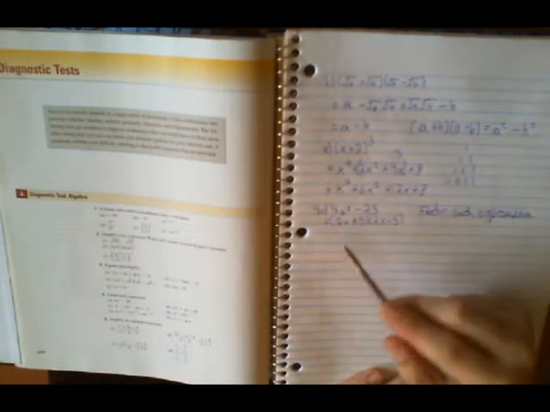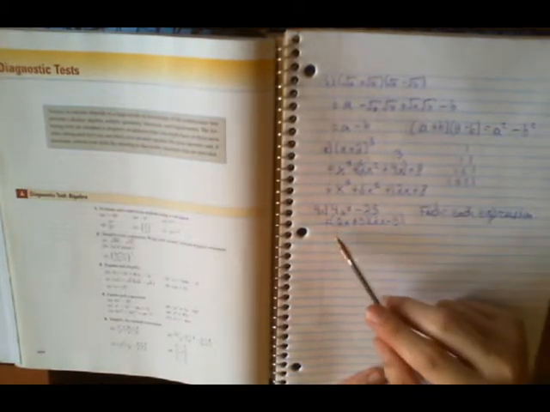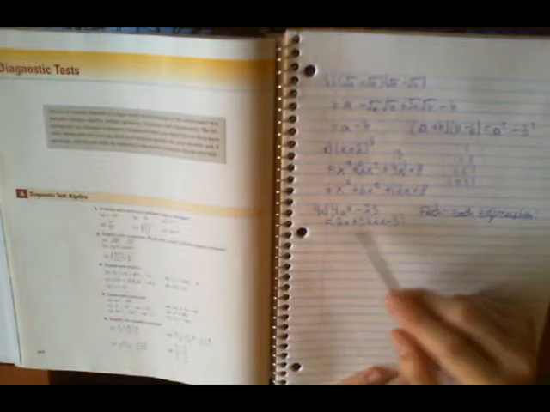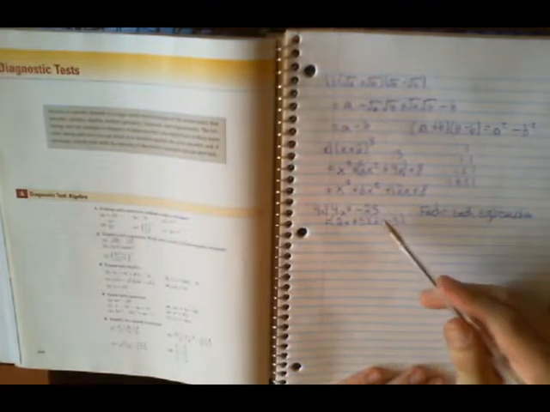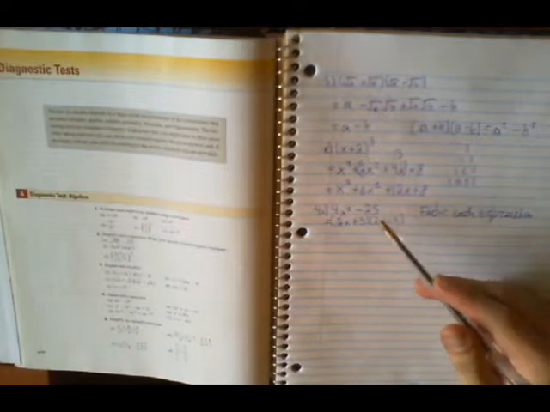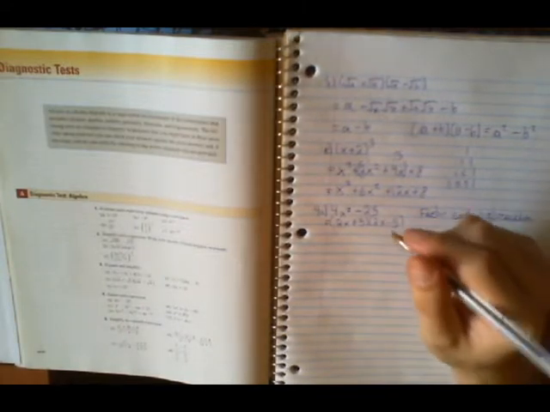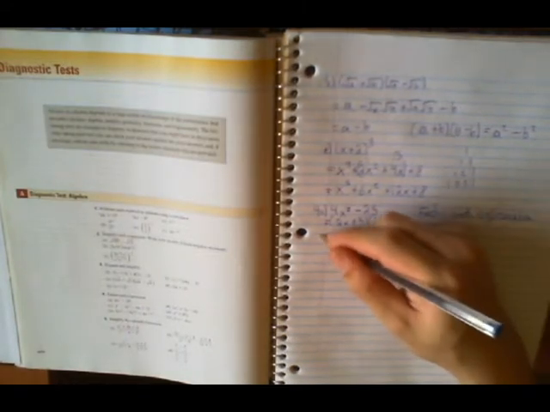Let's just make sure. 4x squared was the same as this. You'd get, yeah, that's how you'd factor that. That's as good as it gets, I'm pretty sure. B.